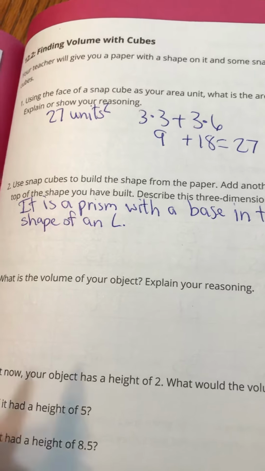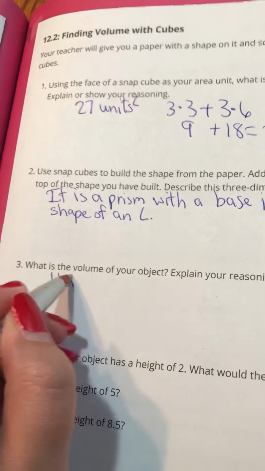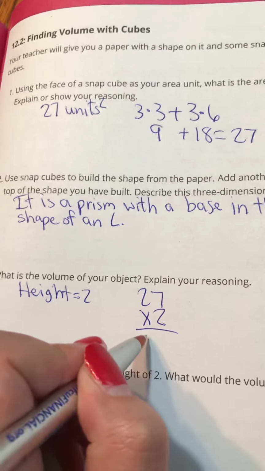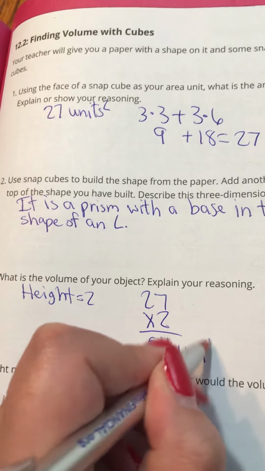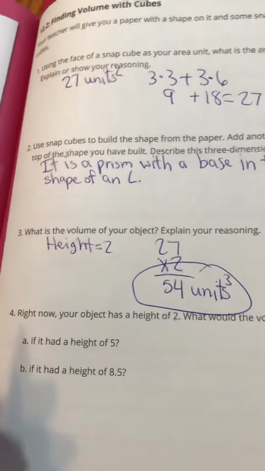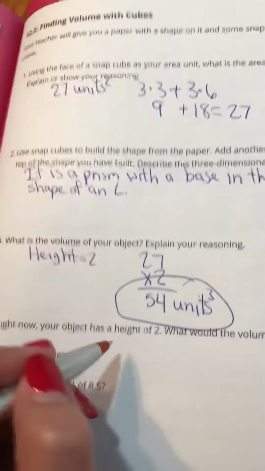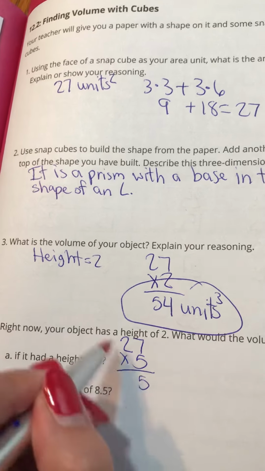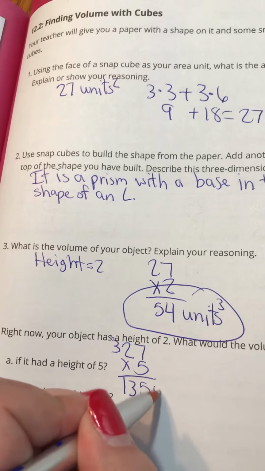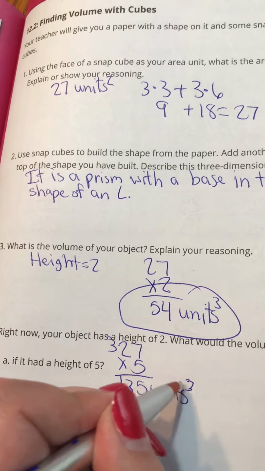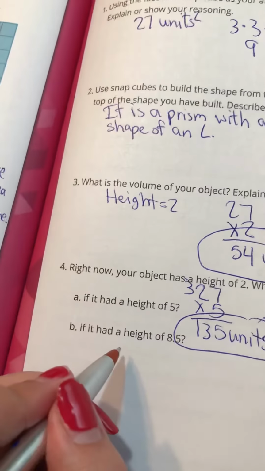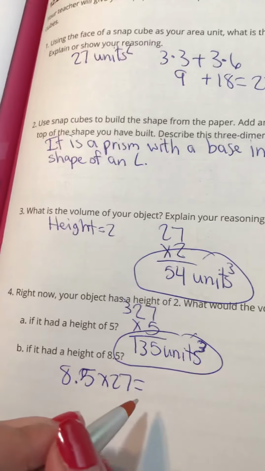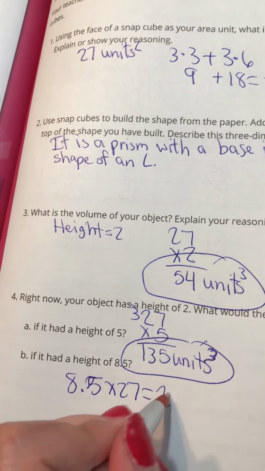So if my object has a height of 2, I take 27 and multiply it by 2 and I get 54. So that is my volume. If my height is 5, I multiply it by 27, which is 135 units cubed. And then 8.5 times 27 is 229.5.